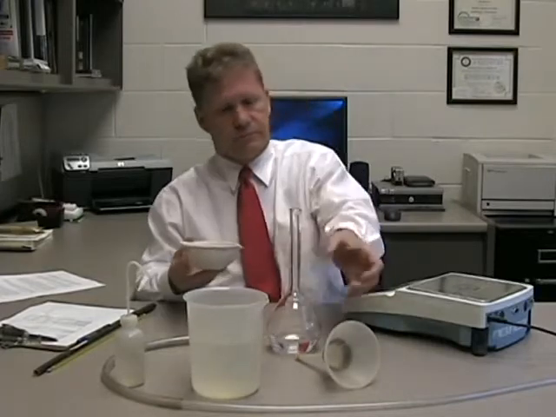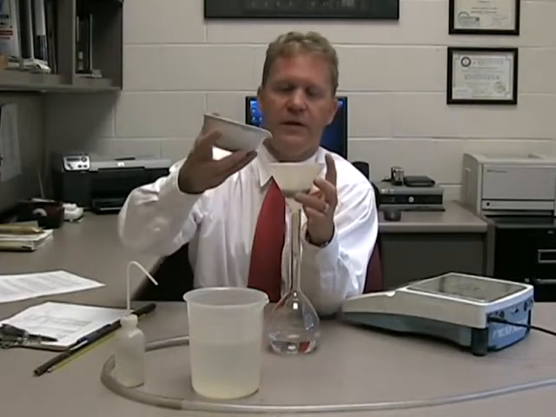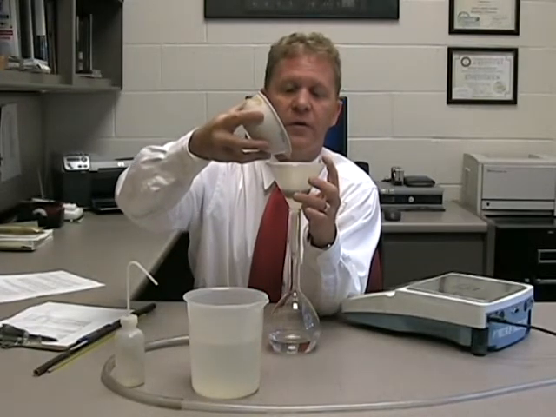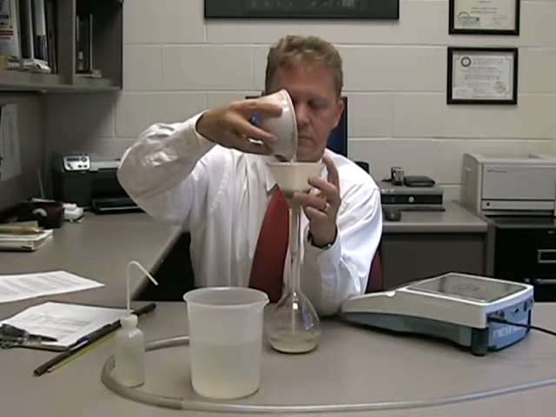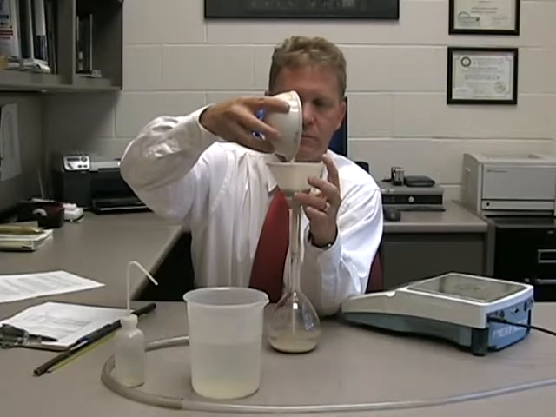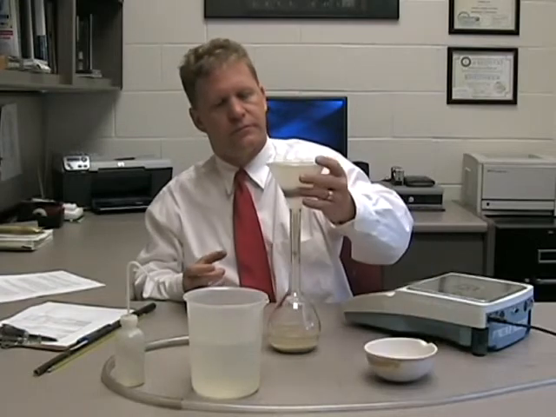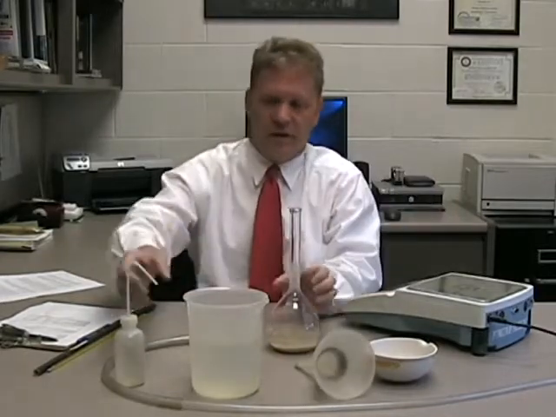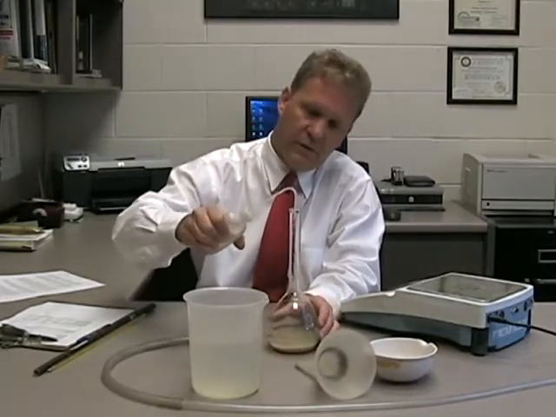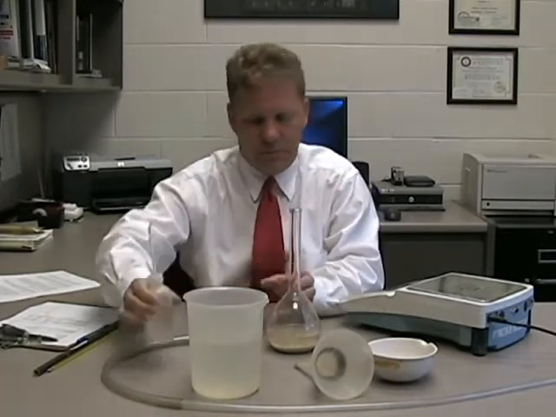We're going to take our sand, put the flask in, put the funnel in the neck of the flask, and pour the sand in. Chances are some of the sand stuck to the inside of the neck, so we can use a squeeze bottle to just rinse that down into the flask.